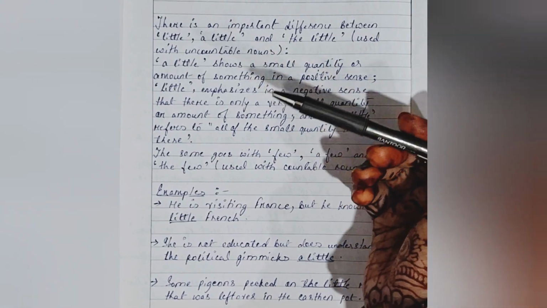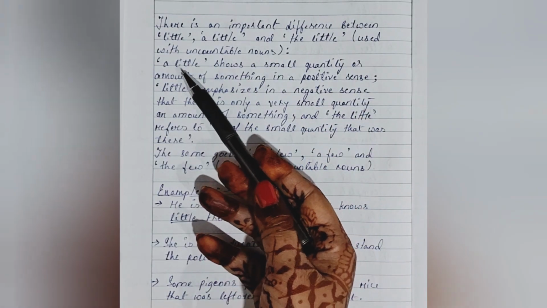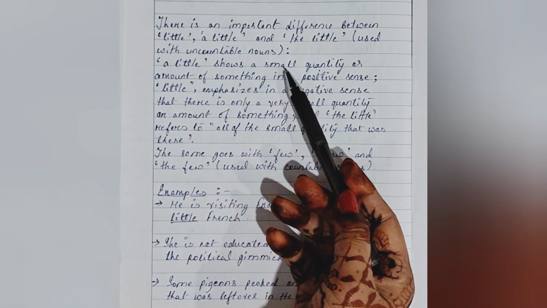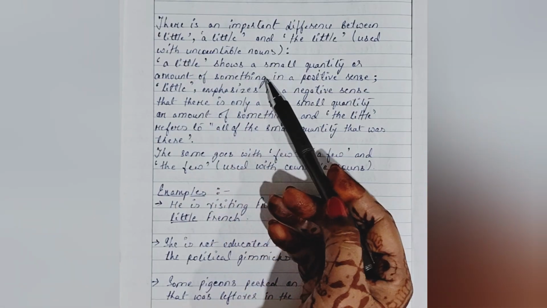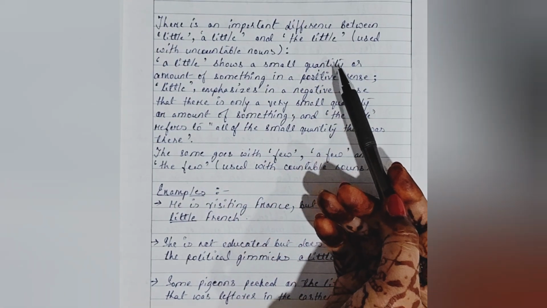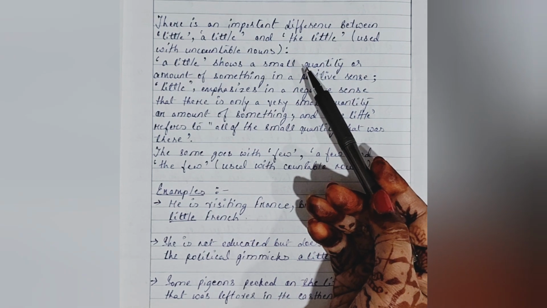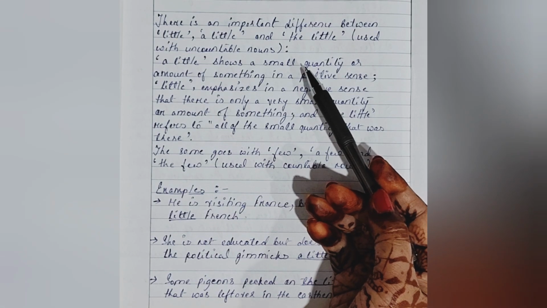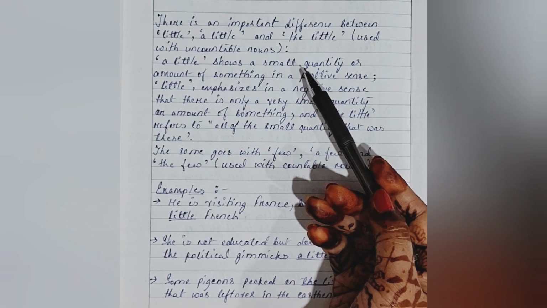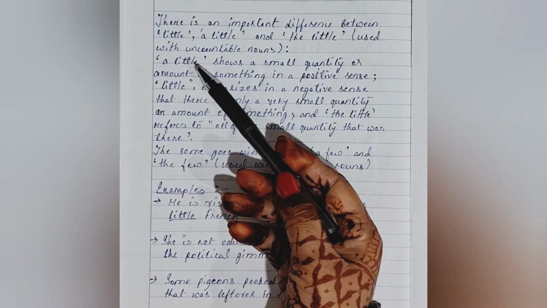Okay, so these are the examples. Now let's understand. A little shows a small quantity or amount of something in a positive sense. That means if there is something in a very small quantity or amount, but in a positive sense, meaning there is something left, then we will use a little.